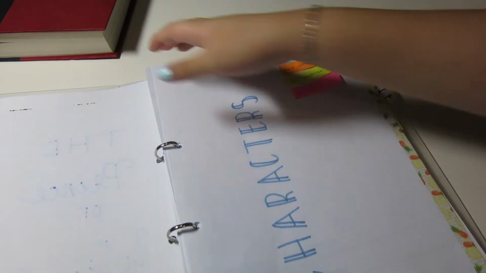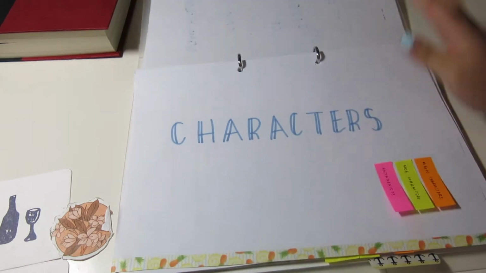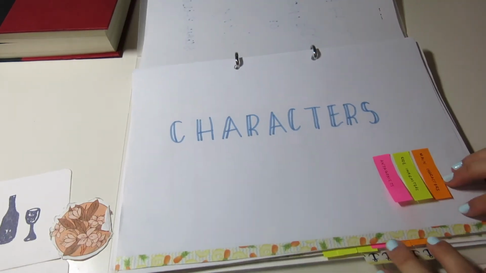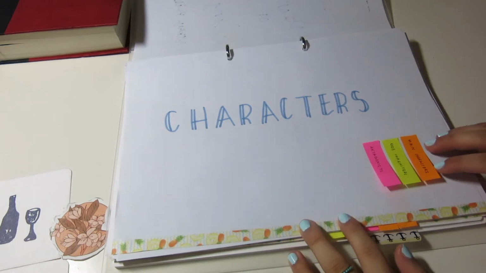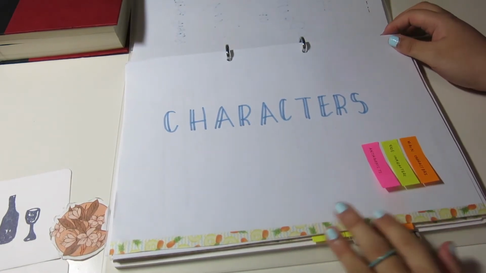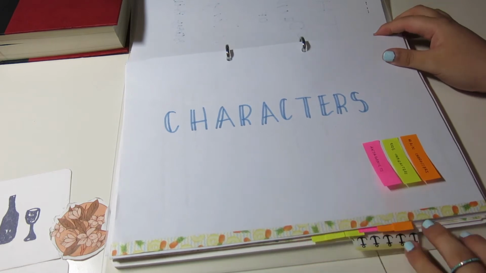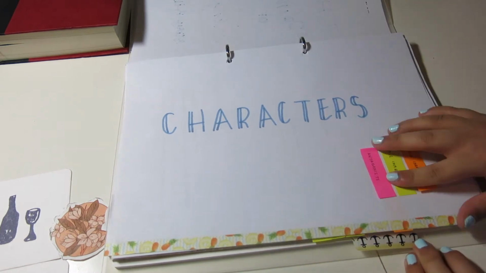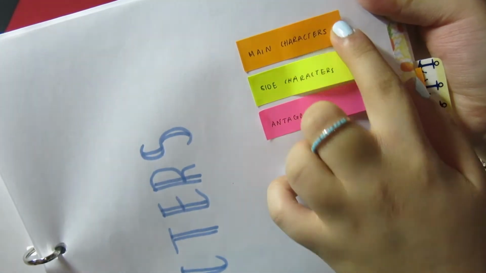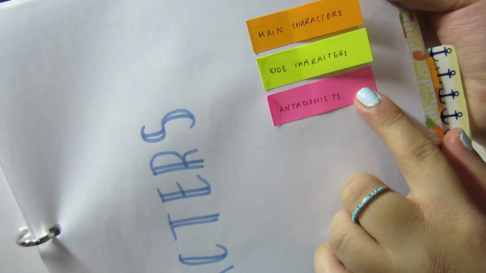The next thing I have is always my characters. Characters are very important to me because I go really in depth with all my characters, and I try to make sure that I'm answering all my questions throughout my story in each section for my profile. And you can see here that I just have little tabs over here for main character, side character, and antagonists.